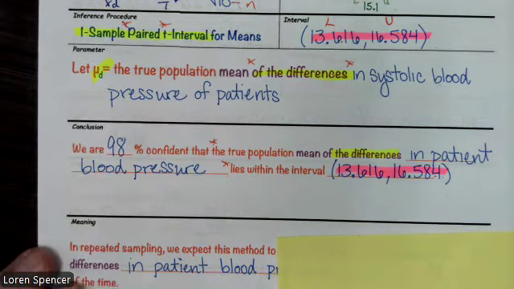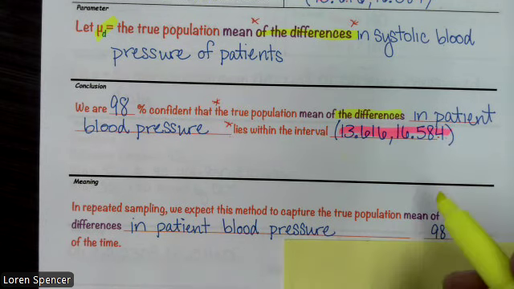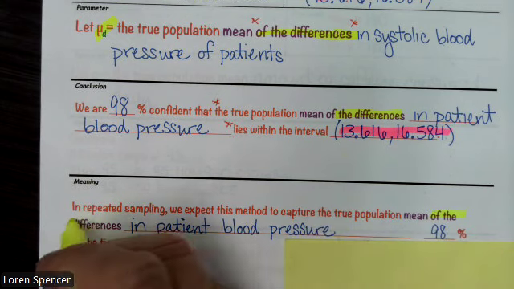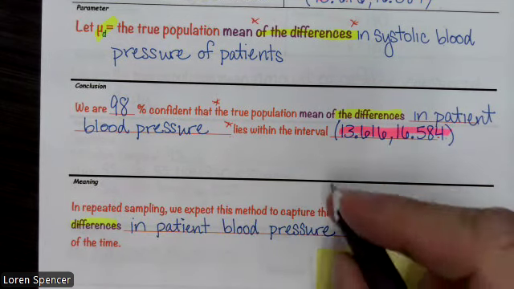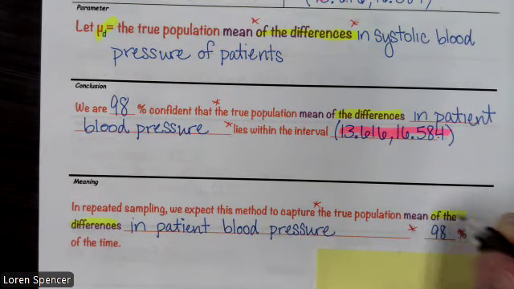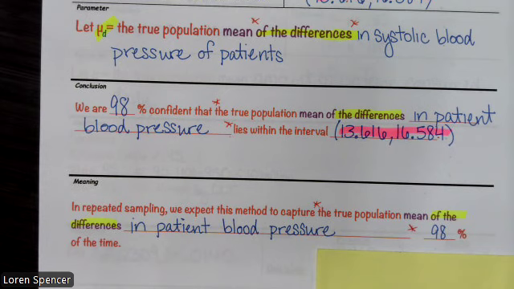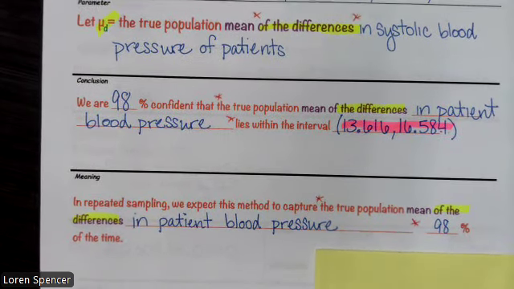Finally, the meaning. In repeated sampling, we expect this method to capture the true population mean of the differences, don't want to forget that word, in patient blood pressure, 98% of the time. Once again, this is a restatement of the parameter. All right, that takes care of the confidence interval.